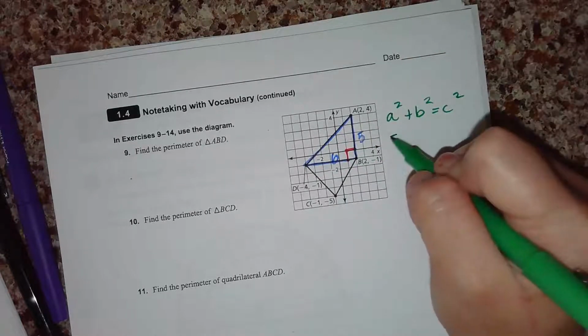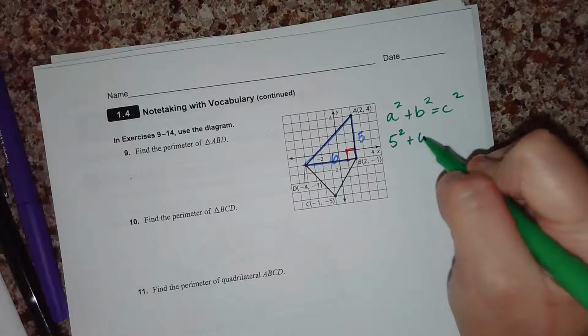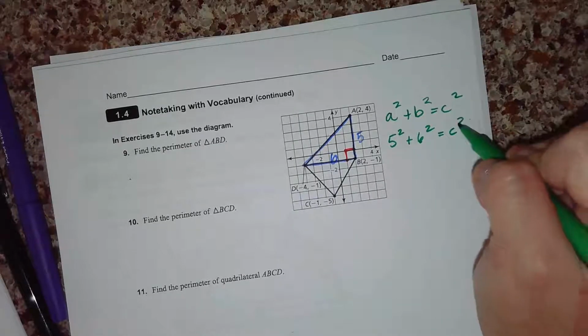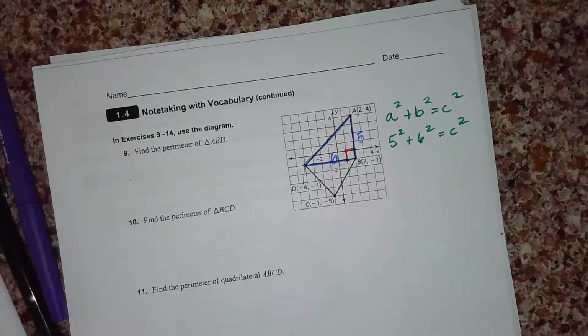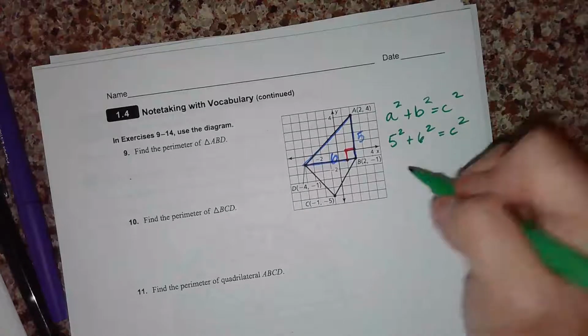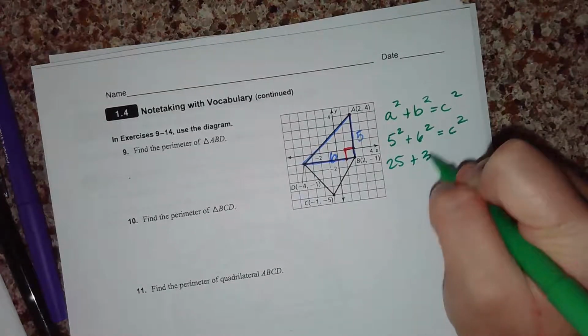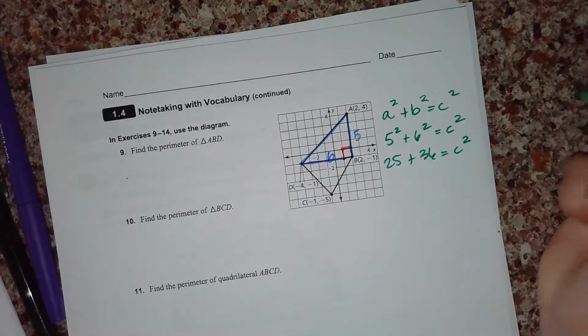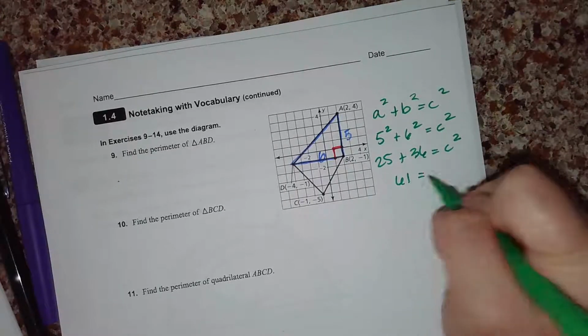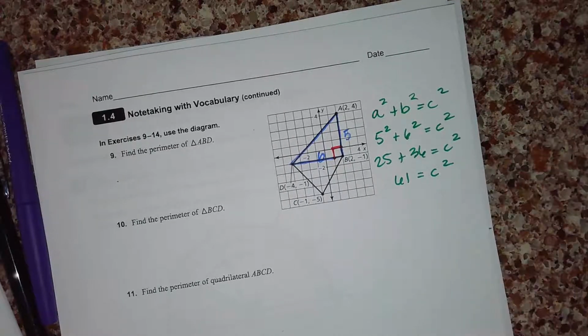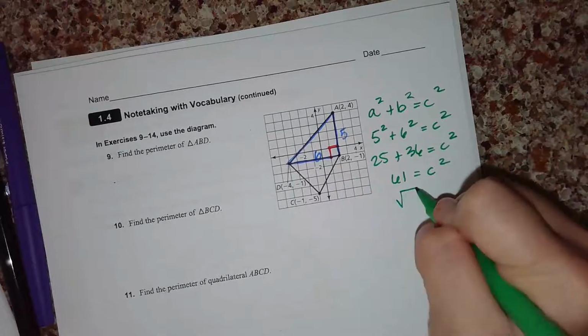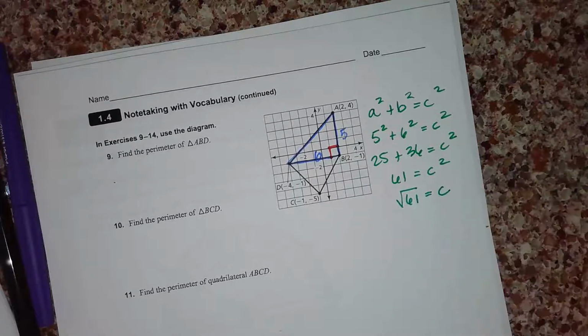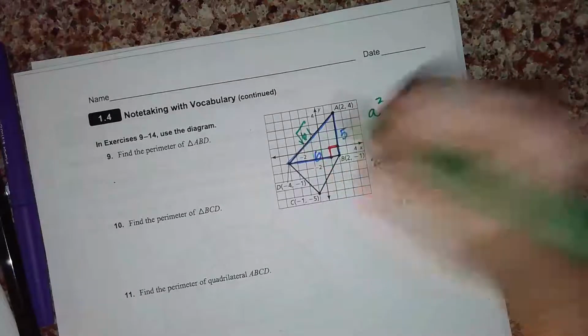So I would call a 5 and b 6. It doesn't really matter, you could call a 6 and b 5. All right, 25 plus 36 equals c squared. This is 61 equals c squared. Then the square root of 61 is c. Probably in Big Ideas, they're going to ask you to write that as a decimal. I don't really like it as a decimal. I like it as just a radical. So this length is root 61.